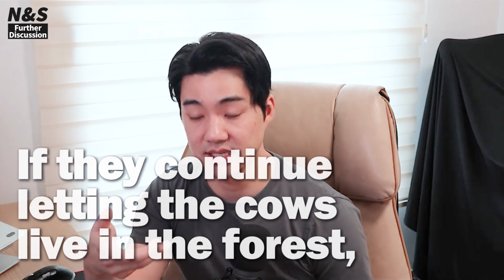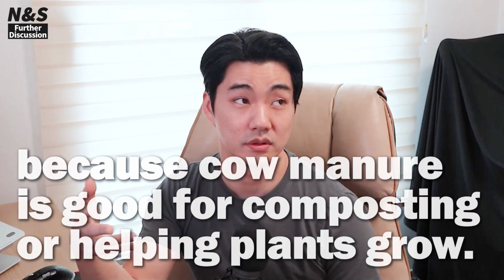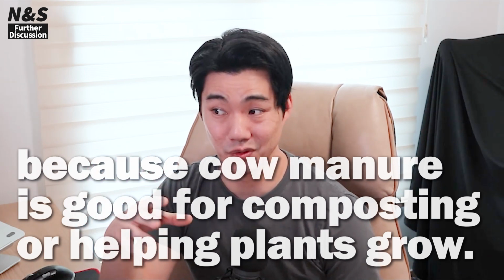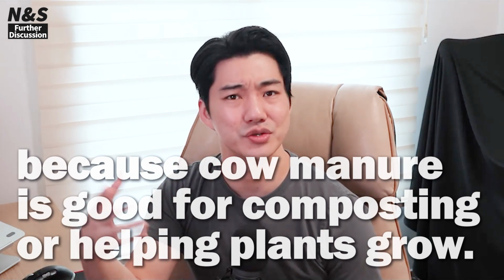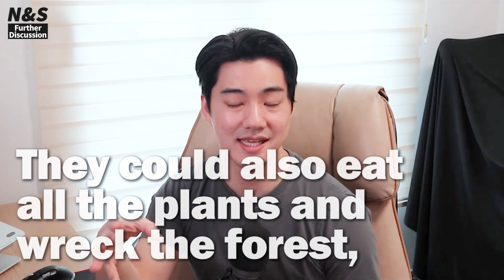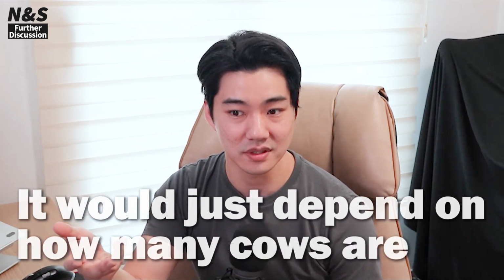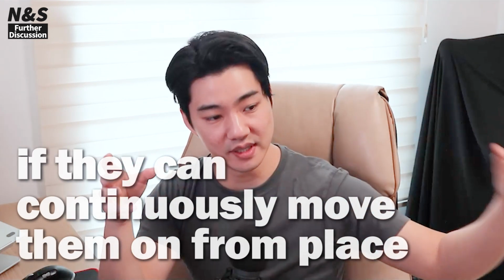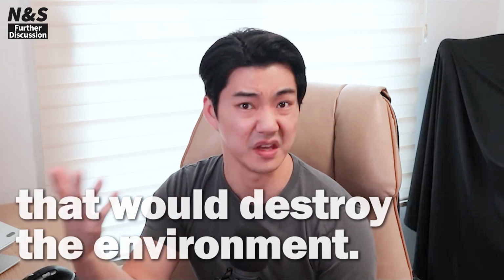Maybe if they continue letting the cows live in the forest, they might destroy the forest, but they also might help the forest grow, because I know that cow manure, basically 소동, 똥, poo, is good for compost or helping plants grow. They could also eat all the plants living within the forest and wreck it, but there could be pros and cons. You just have to depend on how many cows in one area, and if they can control where they are going. If they can continuously move them from place to place, maybe that will help the environment. But if they stay in one place for too long, maybe that will destroy the environment, I think.